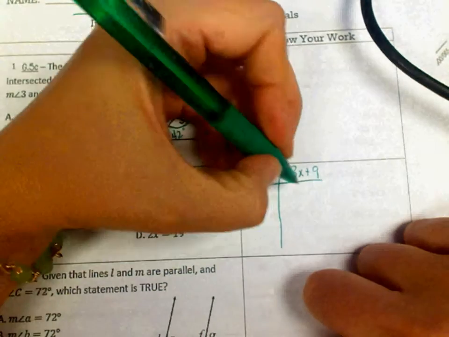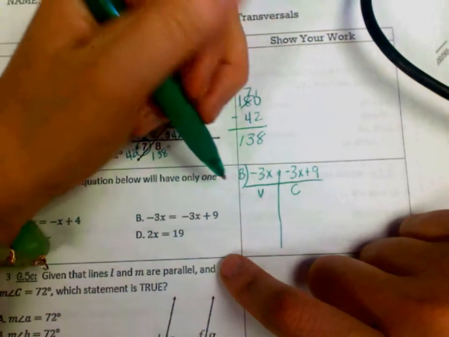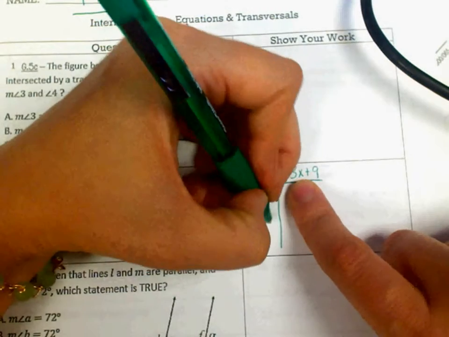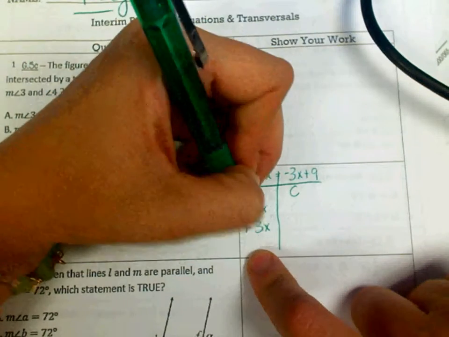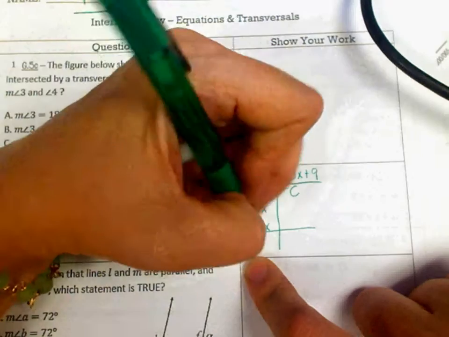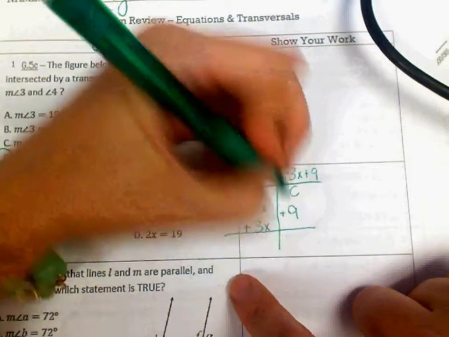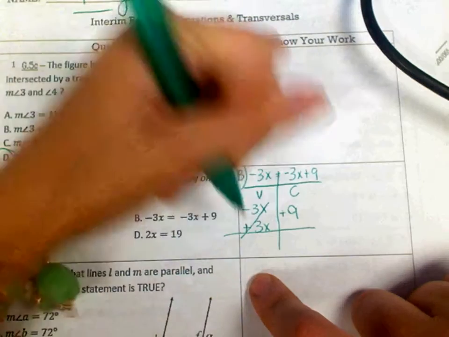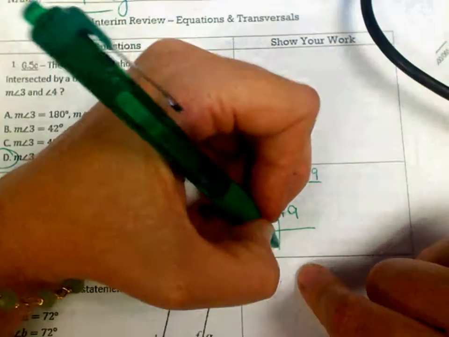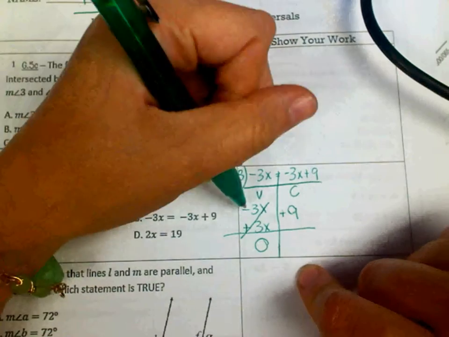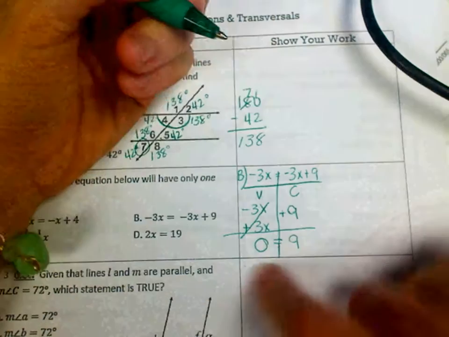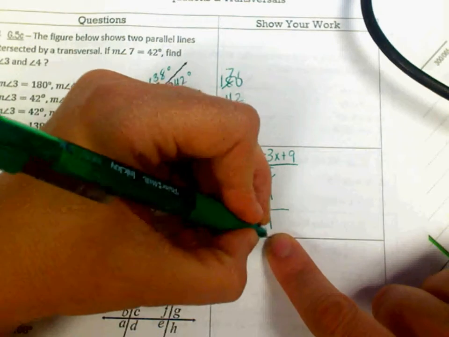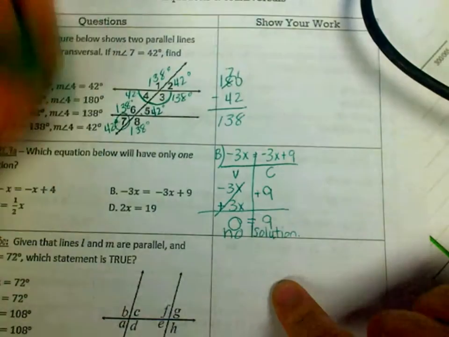Okay, variables over here, the constants here. My variable term on the left is negative 3x, and on the right is also negative 3x, but I do need to change the sign of this one since it moved to the other side. My constant term is just positive 9. Now you add everything up, negative 3x plus 3x. The variables cancel out, and you get just 0. 0 equals 9. That type of equation is called no solution. So it's not B.